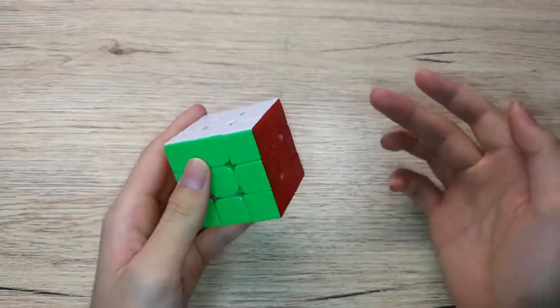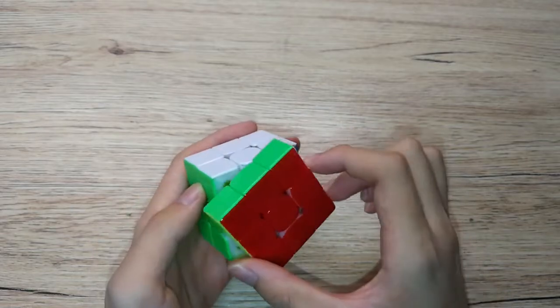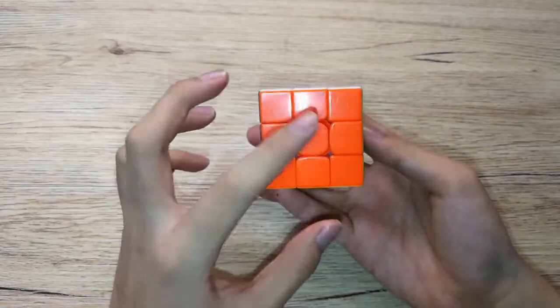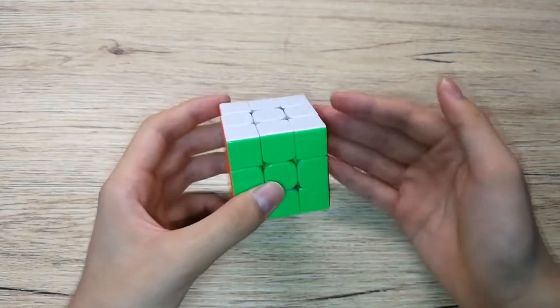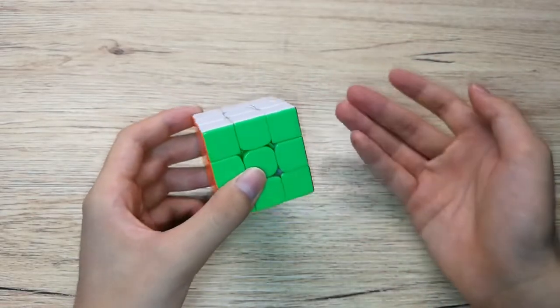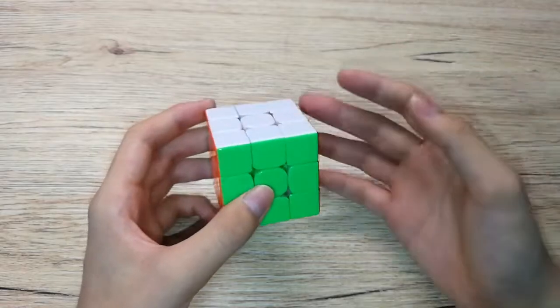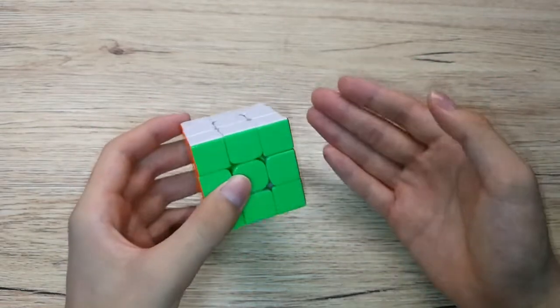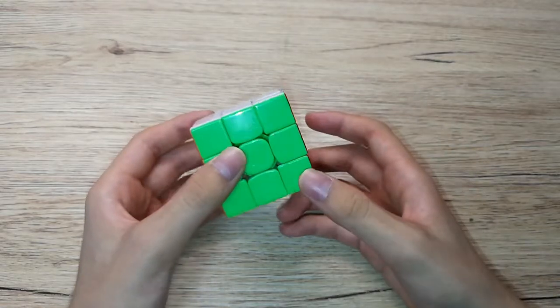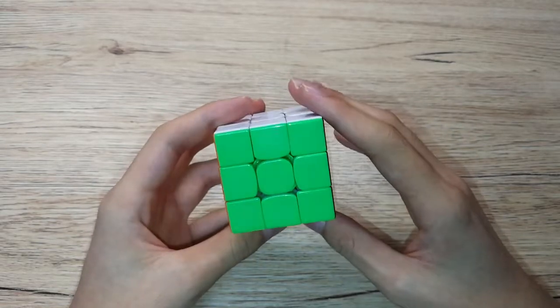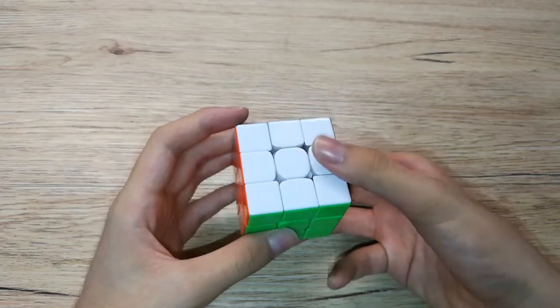So for example, R means facing the right side and turn it clockwise. For L, it means facing the left side and turn it clockwise. The R and L turns are confusing the first time you learn them because they are quite similar, but over time you will get better at recognizing them. So for the other turns, like U will be like this, D will be like this, F will be like this, B will be like this.